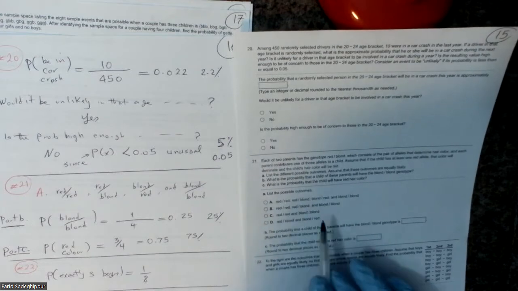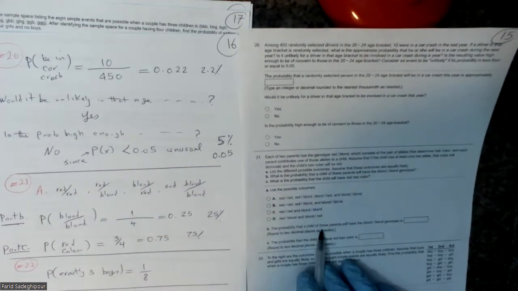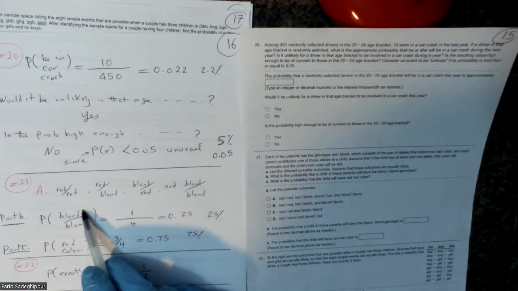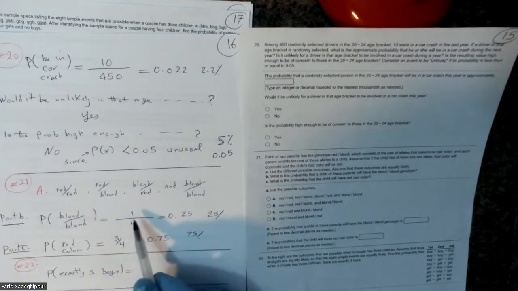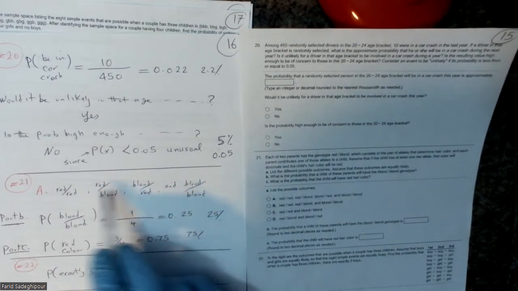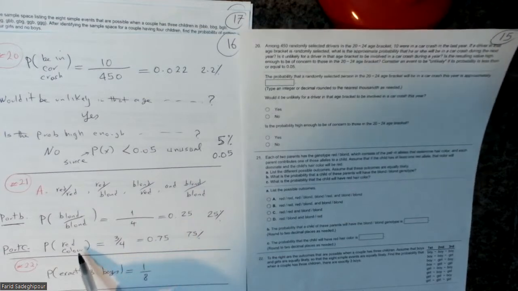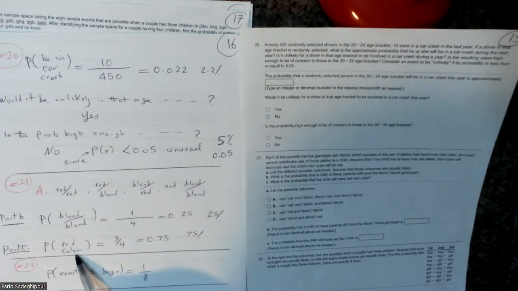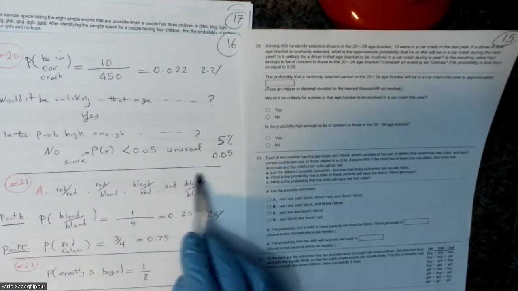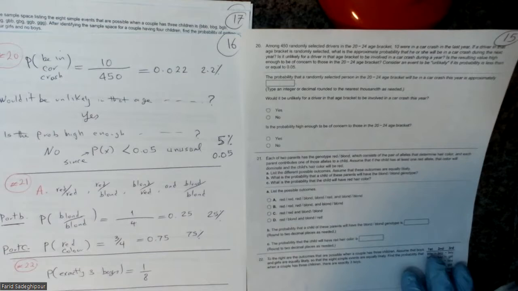Questions, what they're asking on B is to find the probability that the child has blonde. What's the probability of a child coming with blonde? Out of 4, one of them has this situation, so it's 1 over 4. What's the probability of red in it? These 3 all have red in it. This one doesn't have red, so it would be 3 out of 4, or 0.75.